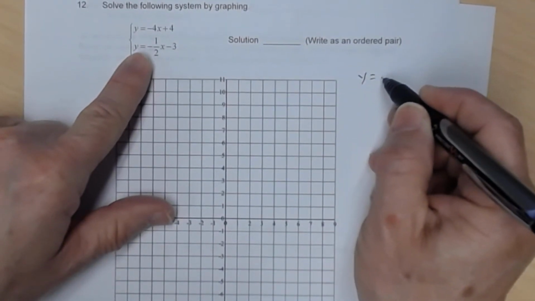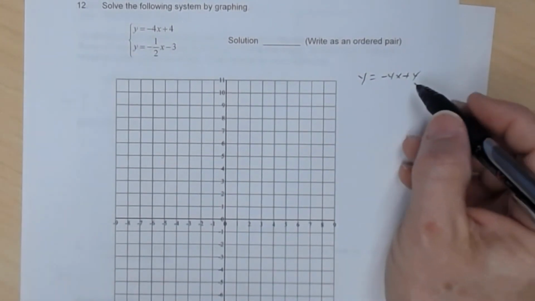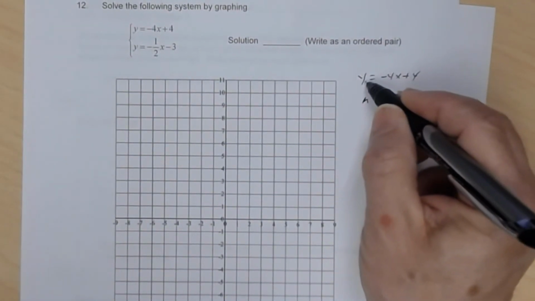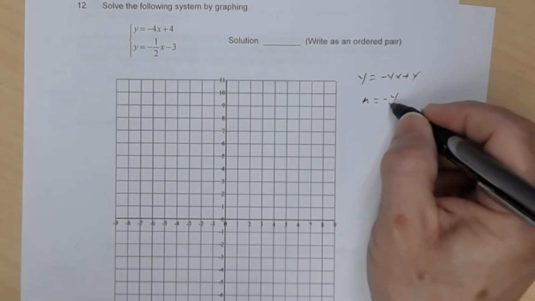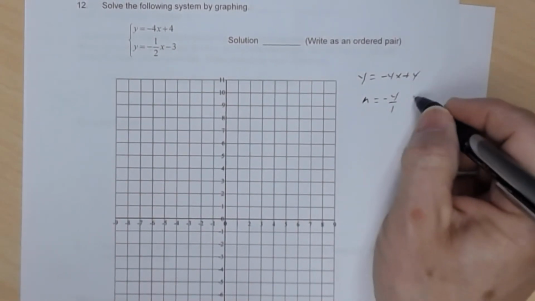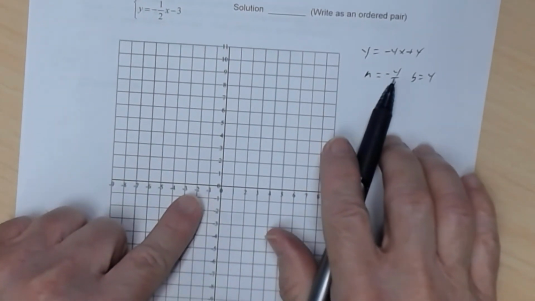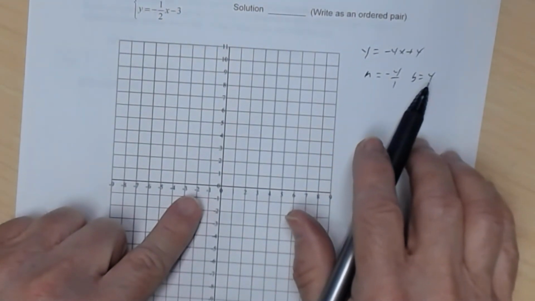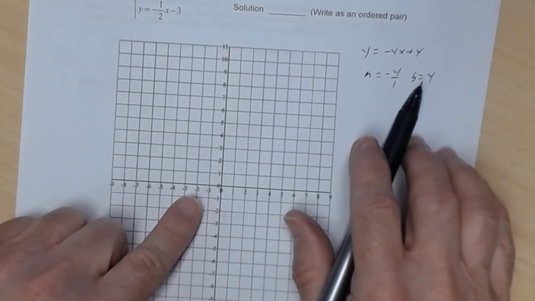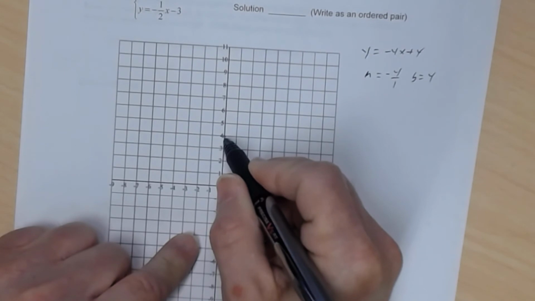Let's look. We have y equals negative 4x plus 4. The way I'm going to do that is I'm just going to use the idea of slope and intercept. Since y is by itself, that's slope-intercept form. So the slope is negative 4, so that's negative 4 over 1, and the y-intercept is 4. Remember you want to graph a line. This is linear, so that's a line. To graph a line, you need 2 points. The y-intercept is one of them, so that's 4, right here.